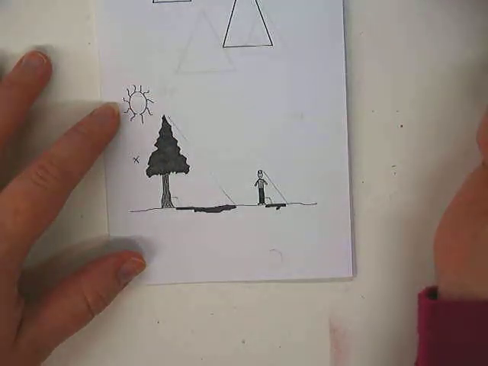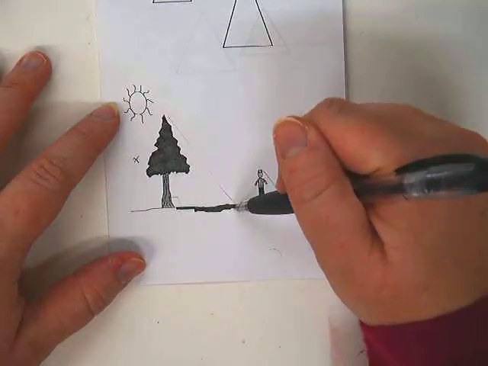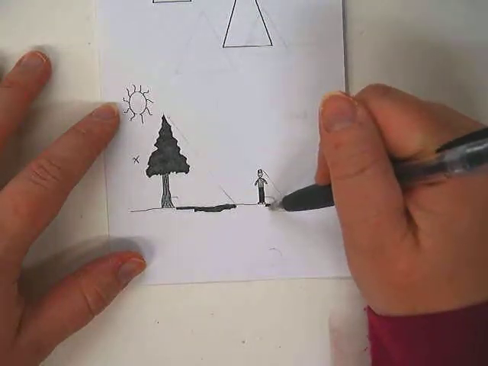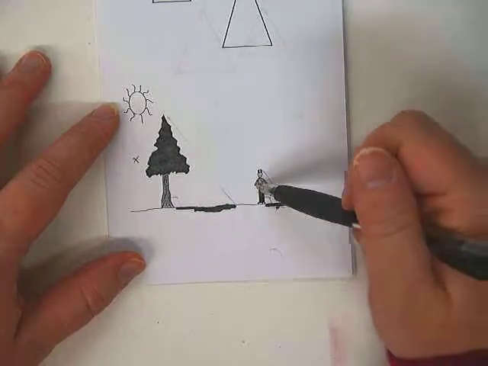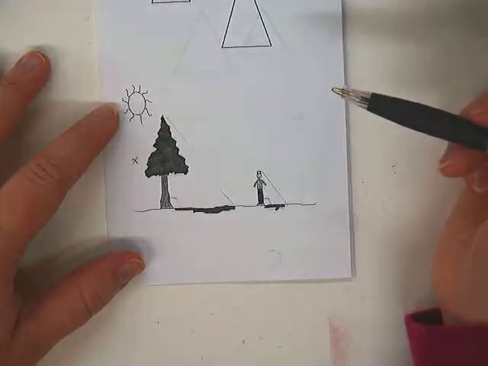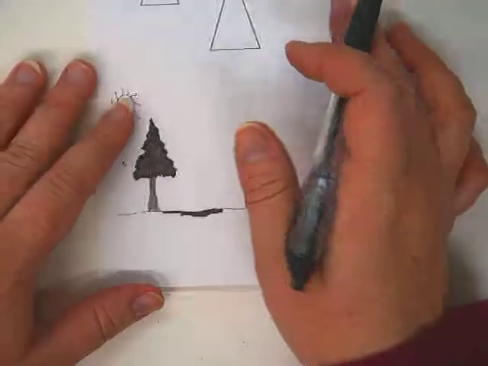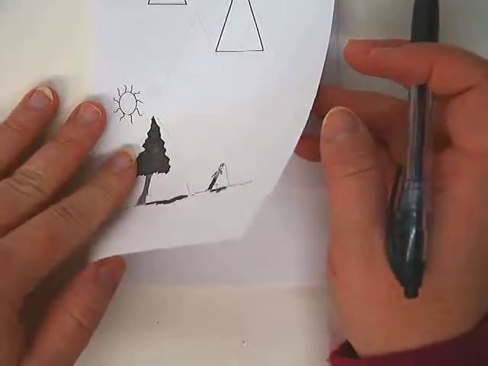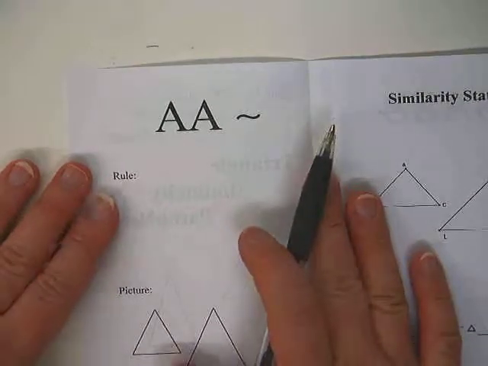For example, consider that that's the height of the tree, X, and you measure this length here, and you know your height, and you measure this length here. As long as you've got these lengths, you can set up ratios to solve for X, cross multiply. So that's kind of an applied thing that we're learning.